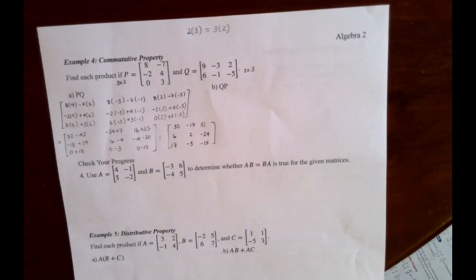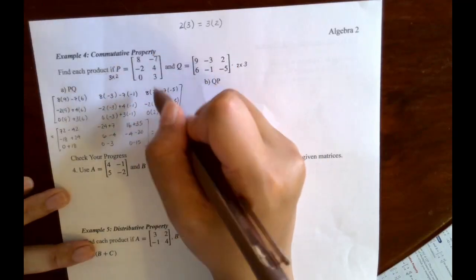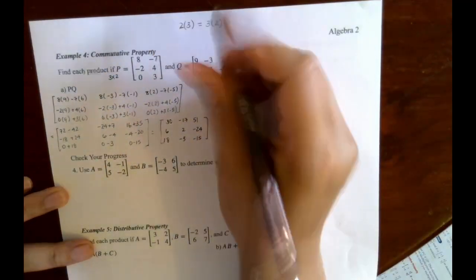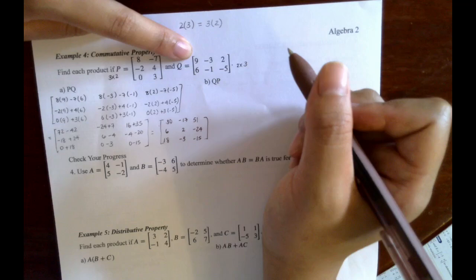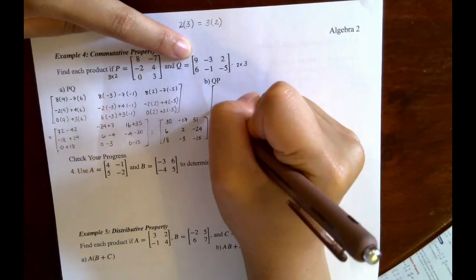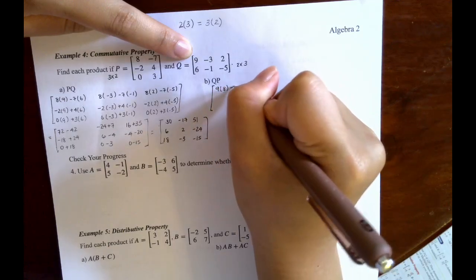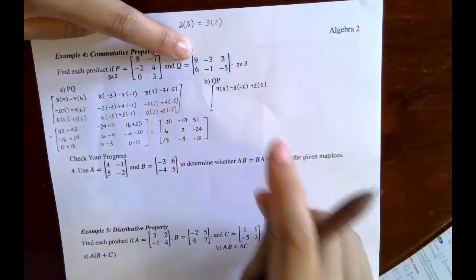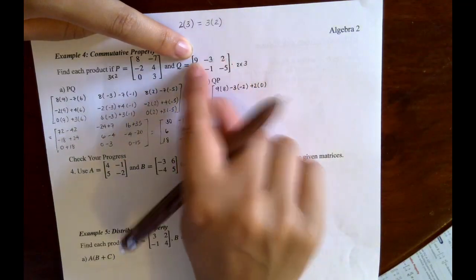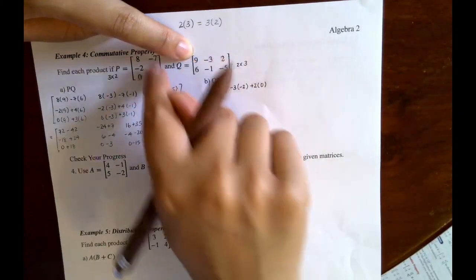We're going to do QP now. This time we're actually going to start with this row and we're going to use these columns. So keep that in mind. We're kind of switching it over because now it's Q multiplying P. So I'm going to start with this row and this column. So it's going to be 9 times 8, negative 3 times negative 2, and 2 times 0. Note, I use this row and this column. Next I'm going to use this row and now the second column.